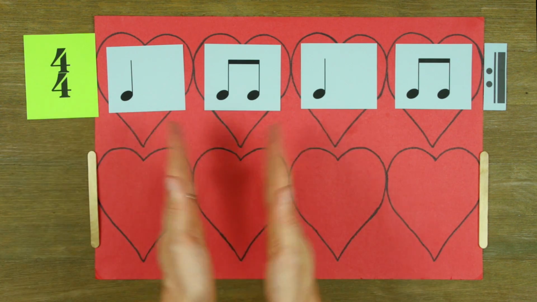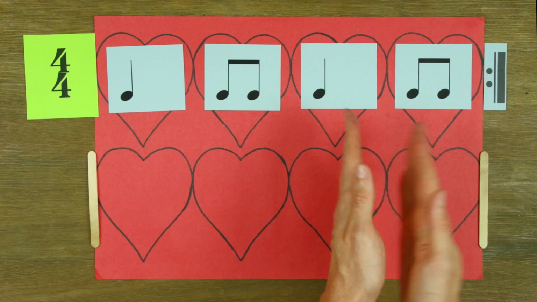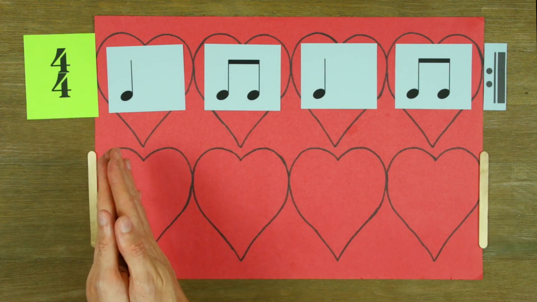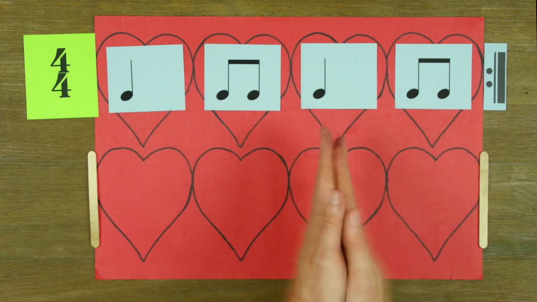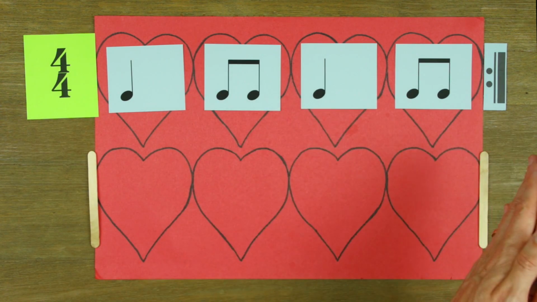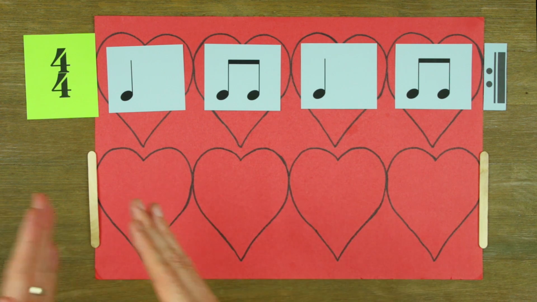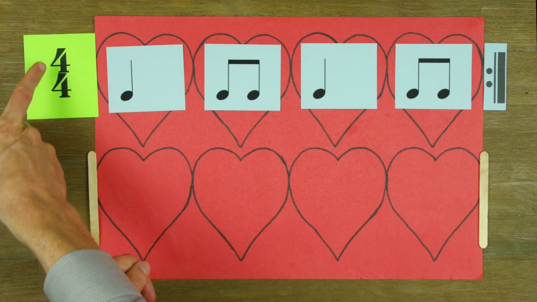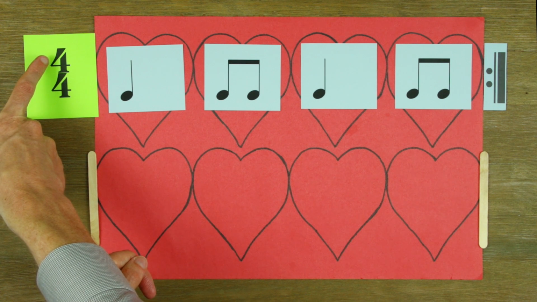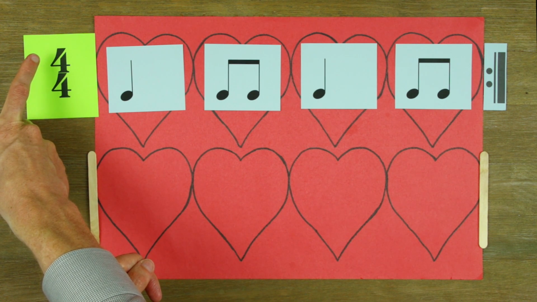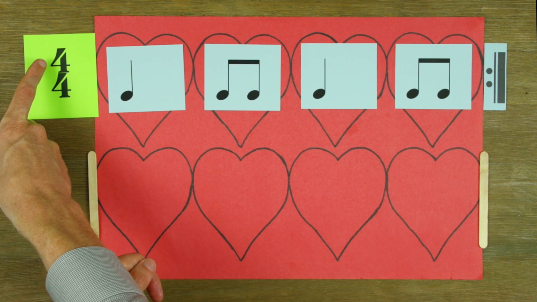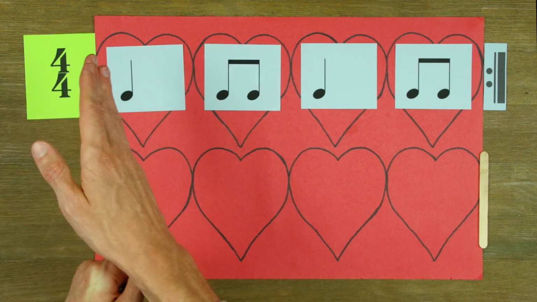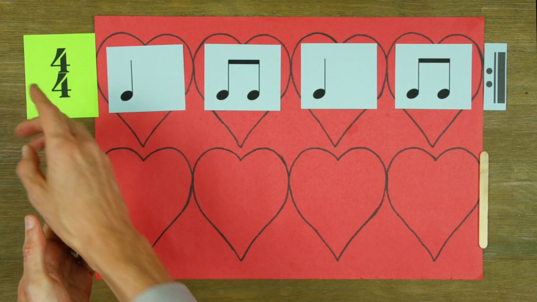1 and 2 and 3 and 4 and 1 and 2 and 3 and 4 and. Ready to try it with me? Good. This time, to cue us when to start, I'm going to use our time signature. Since we have 4 beats, I'll count 1 and 2 and 3 and 4 and then we begin. In fact, why don't you count it with me?